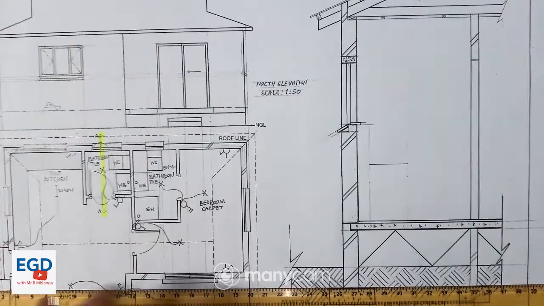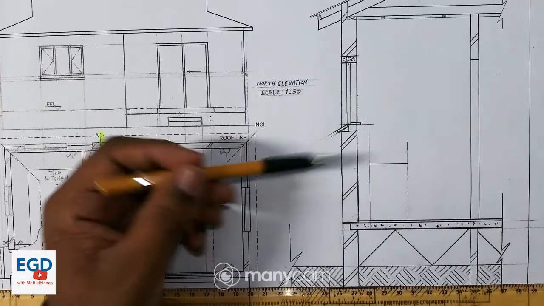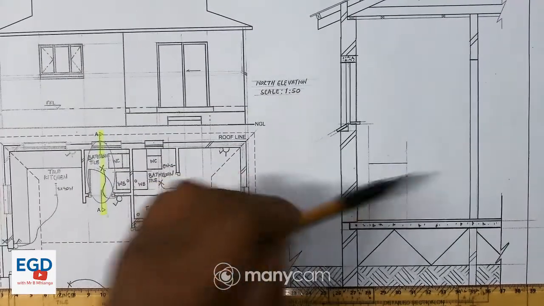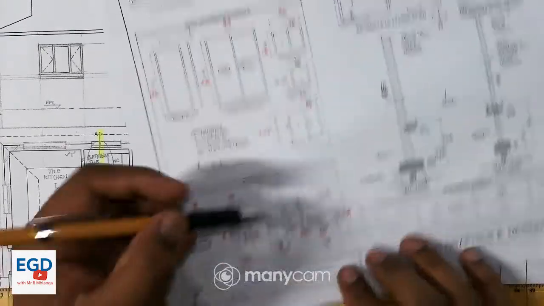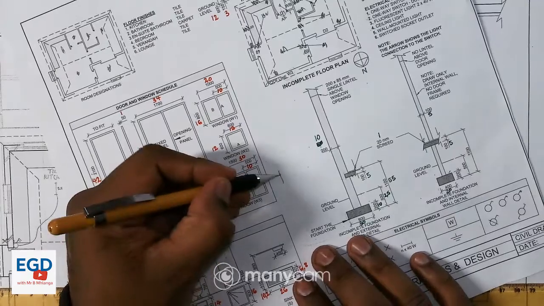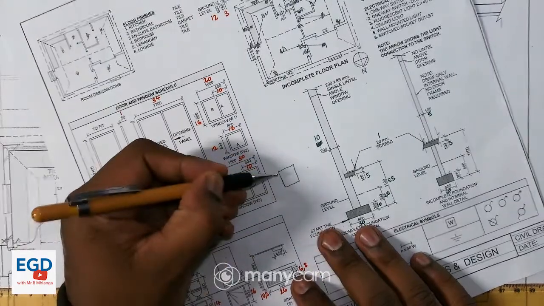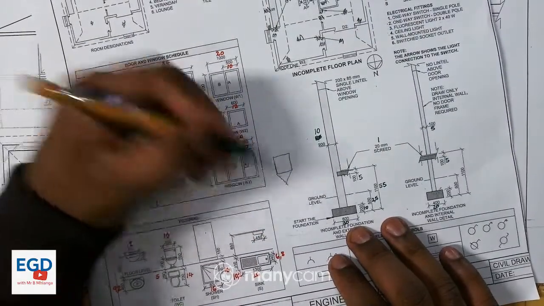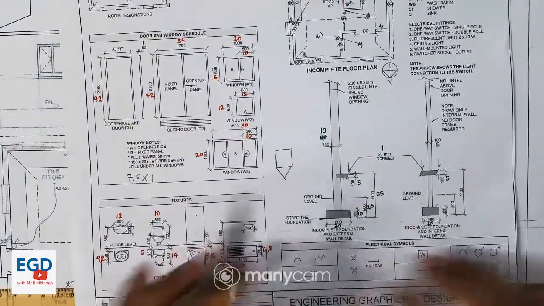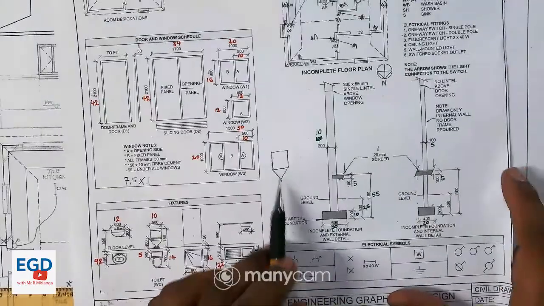So remember, I'm drawing the graphic symbol for the fixtures. So the graphic symbol for the water closet is something like that. It's a square with a triangle at the bottom there. So this is the graphic symbol for a water closet. So obviously I have to draw it like this.